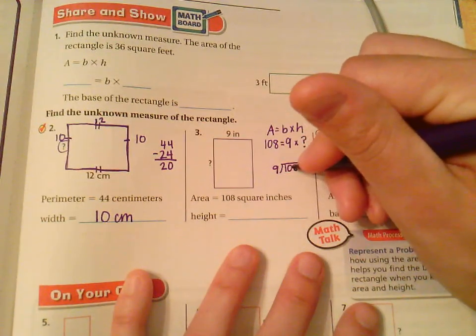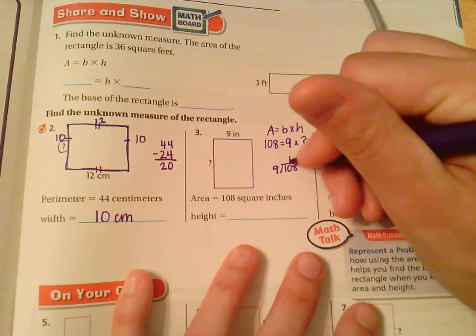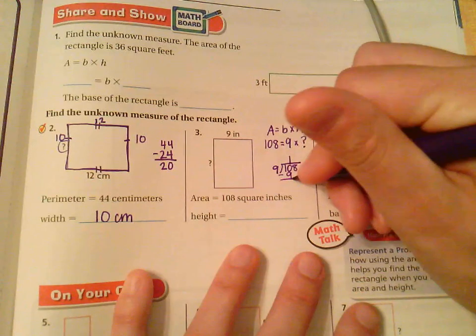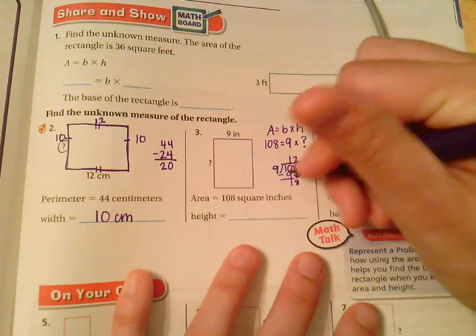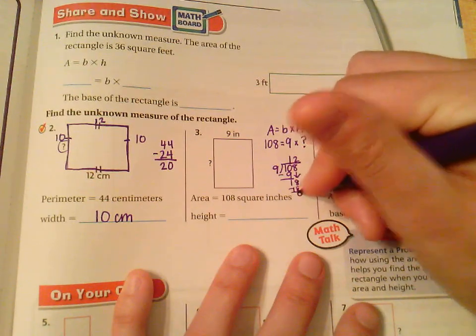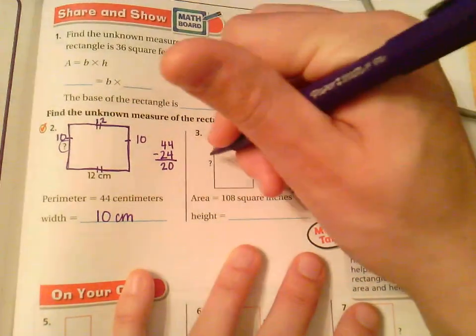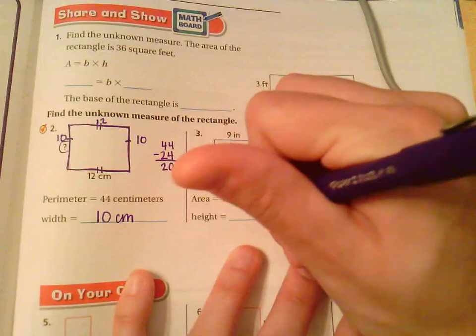9 does not go into 1, but it goes into 10, so that's where I'm going to start. 1 times 9 is 9. 9 goes into 18 2 times. Okay, so I know that this height is going to be 12.